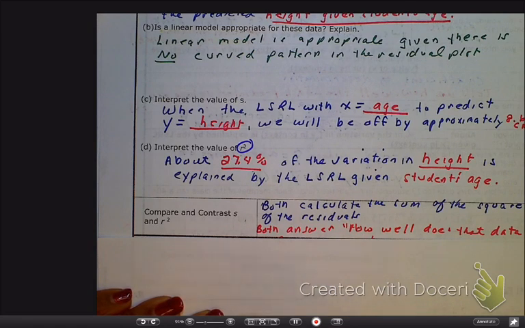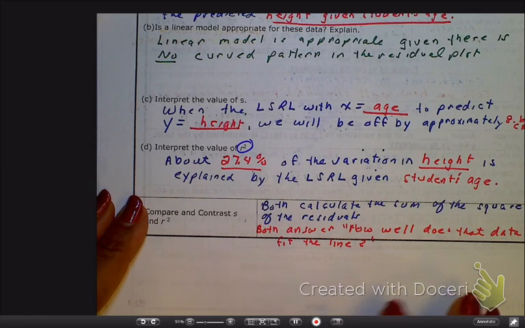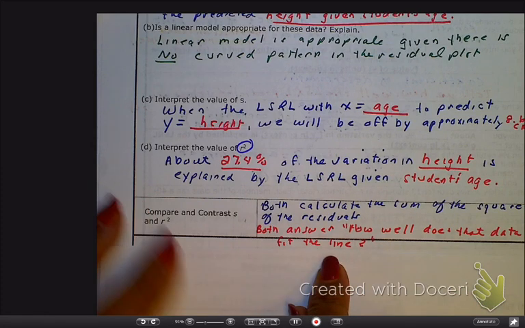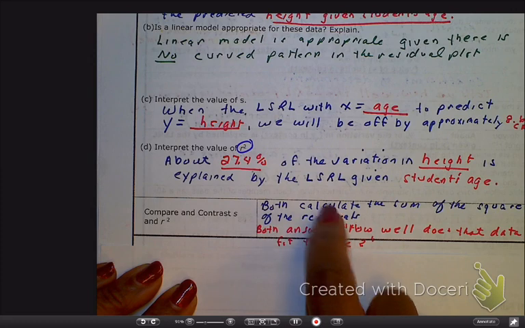What the heck does that mean? Well, what that means is they both tell us about how well that data fits the line. But we know the smaller the squares, the closer the points are to that least squares regression line. So we can see how that goes hand in hand. Now that's how we compare.